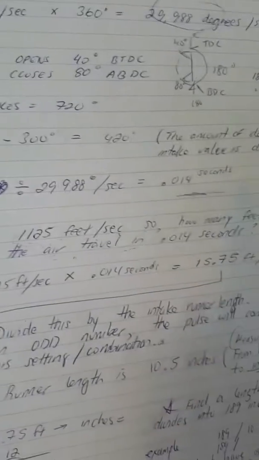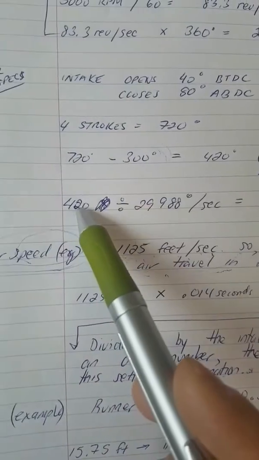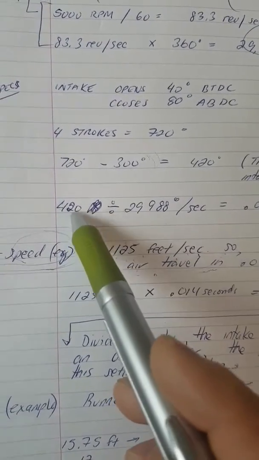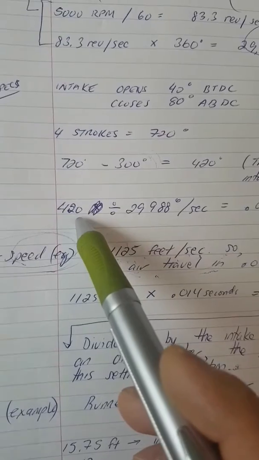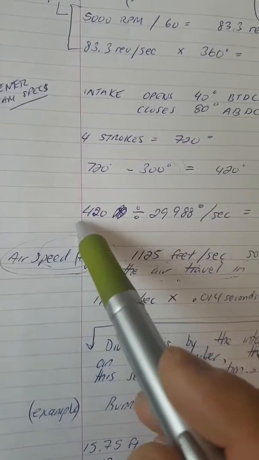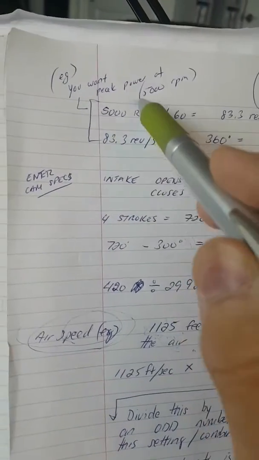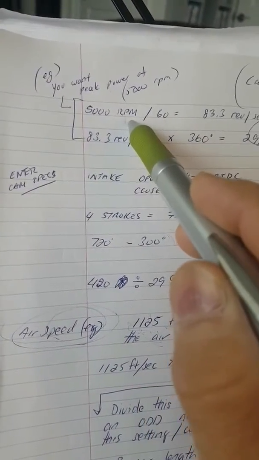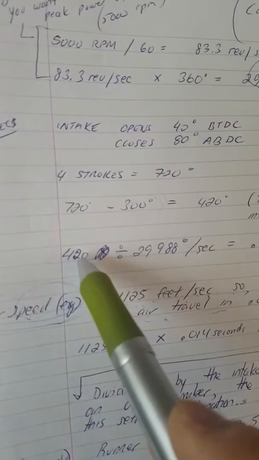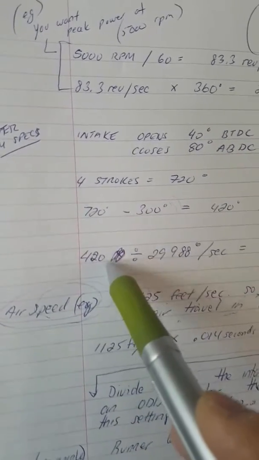Now, we're going to have to turn this value, okay? You're going to have to find out, we know it's closed for 420 degrees. But in terms of time, in its relationship to time, how much time is that exactly at 5,000 RPM? You're trying to figure out at 5,000 revs per minute, how much time actually goes by for this 420 degrees to take place.